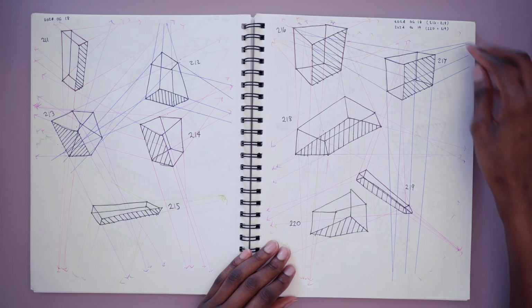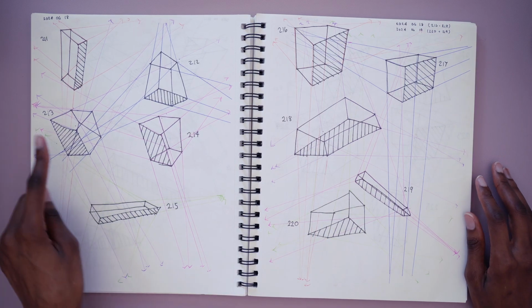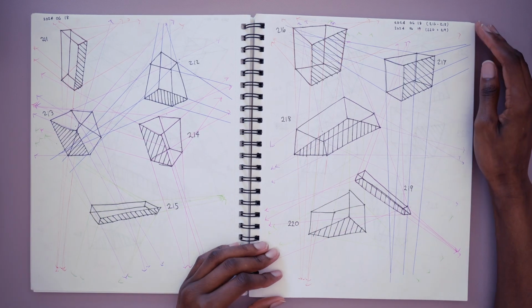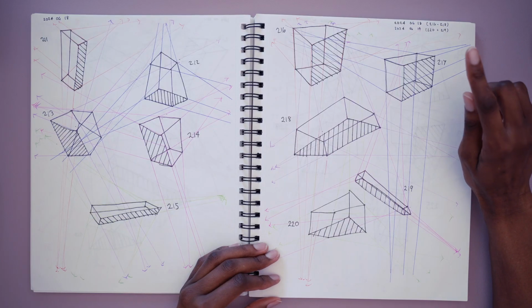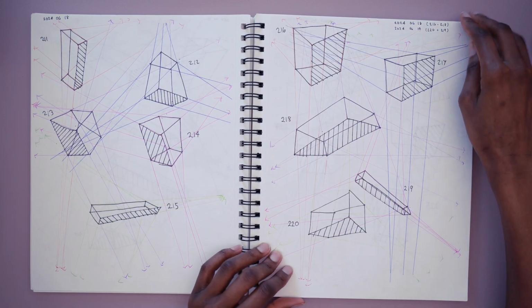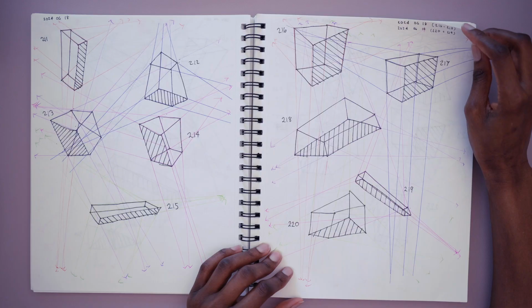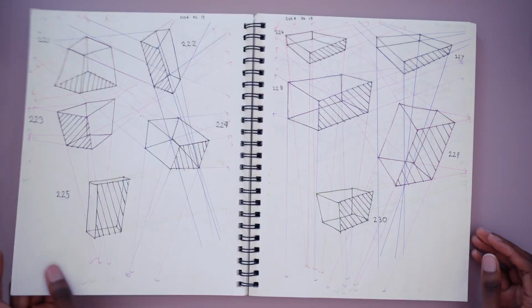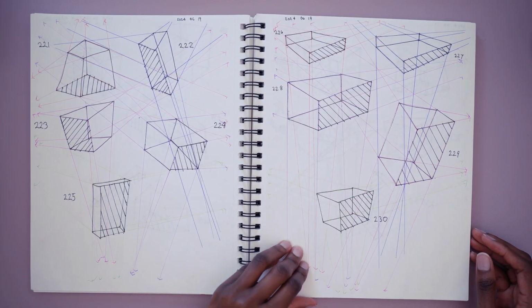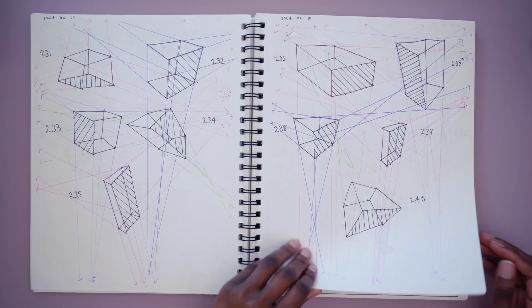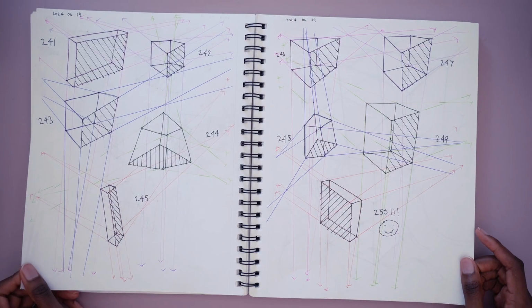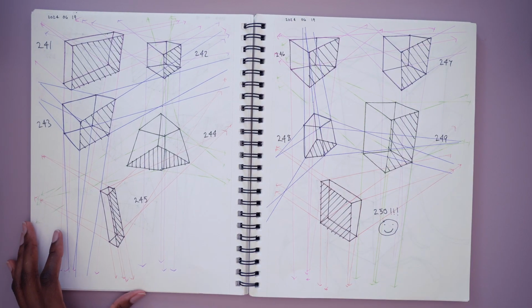And I did 211 to 215 on the 18th as well. So box 216 to 220, I worked on those from the 18th to the 19th. And then on the 19th, I worked from 221 all the way to my final box, 250.